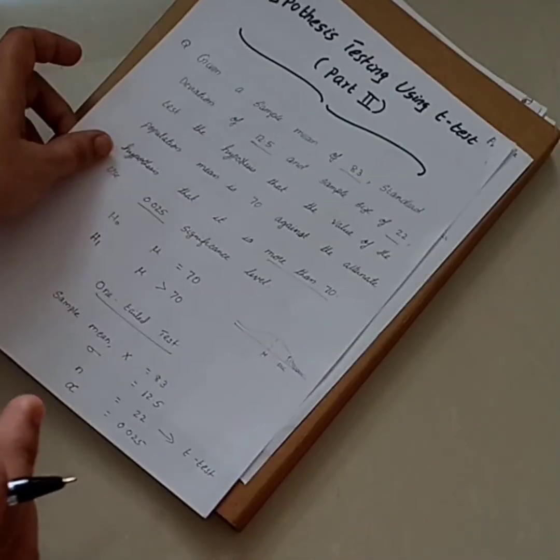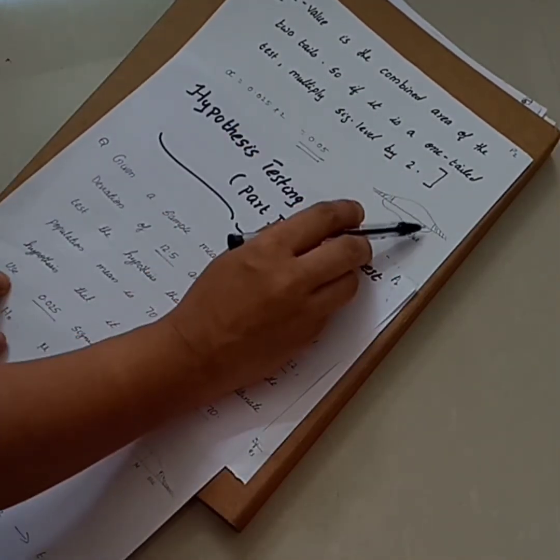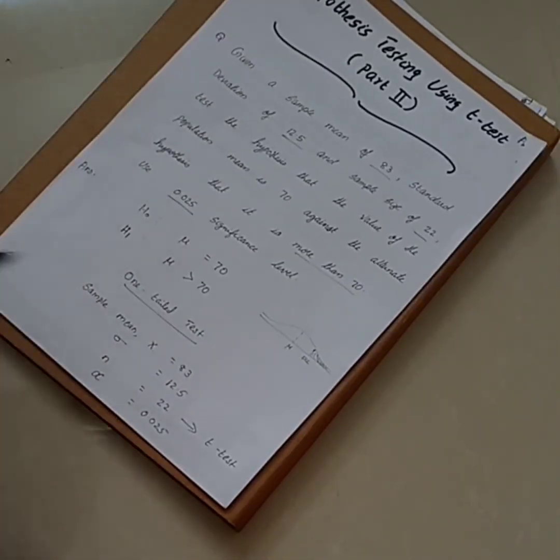When it comes to a one sample, one tailed t-test, the only thing that you have to notice is that this t value gives the combined area of the two tails. So if it is a one tail test, multiply the significance level by 2. That is the only difference. All the remaining things remain the same.